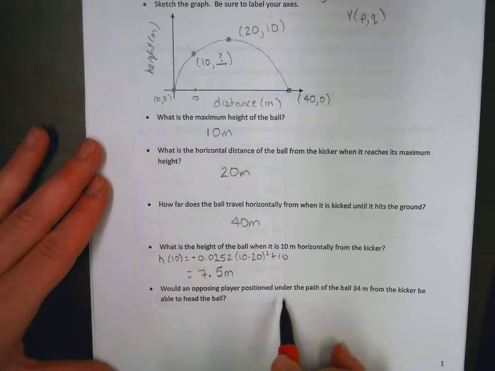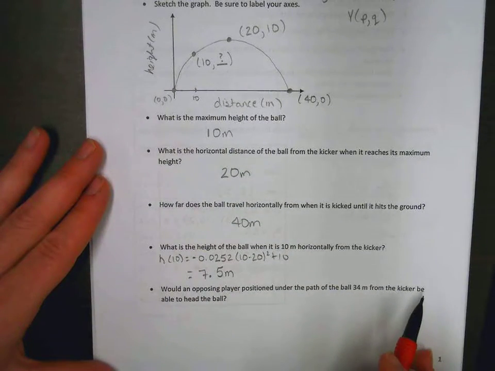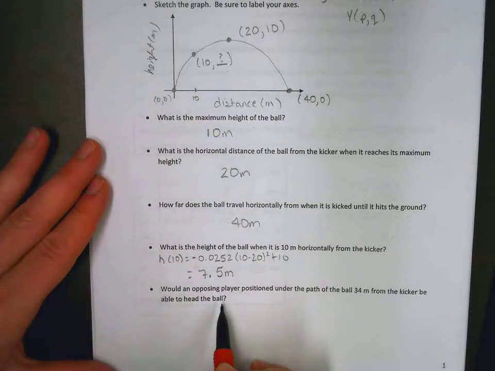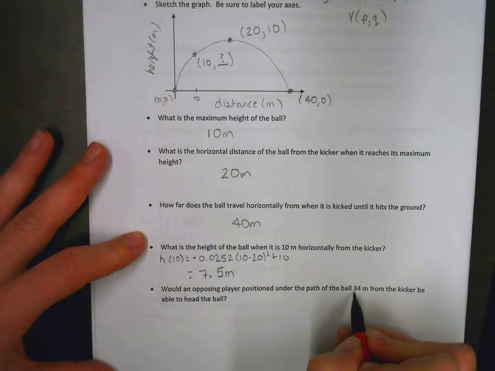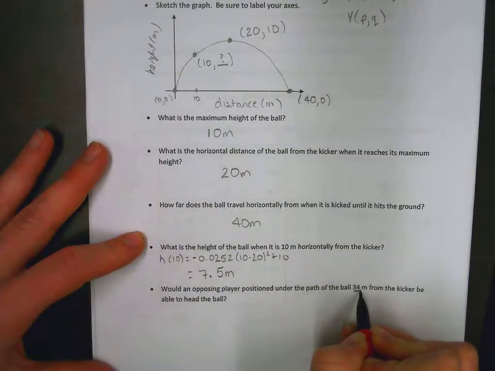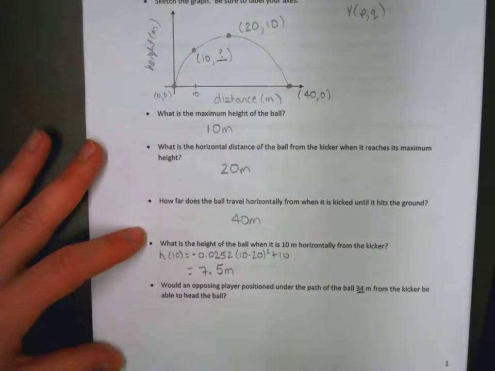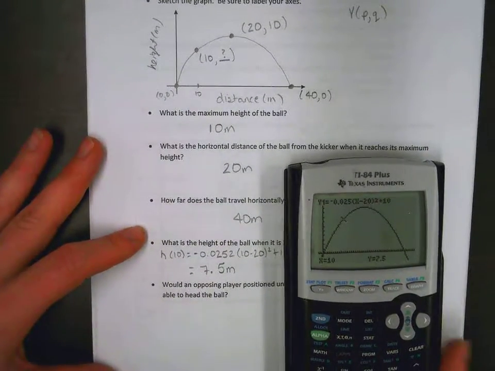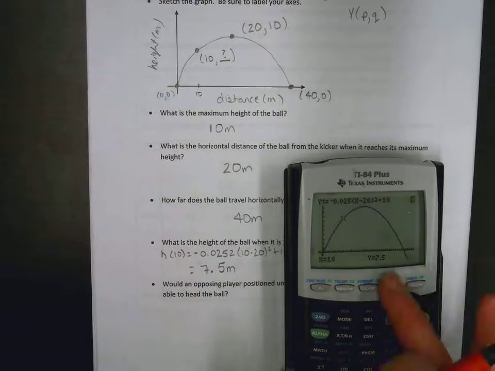Okay, last question. Would an opposing player positioned under the path of the ball 34 meters from the kicker be able to head the ball? Okay, so this is kind of similar to the same question. We basically have to figure out, well, how high is the ball at that 34-meter mark? Okay, and since I already have this in my calculator, this would be the most efficient way to do it. So I'm going to go second trace again.